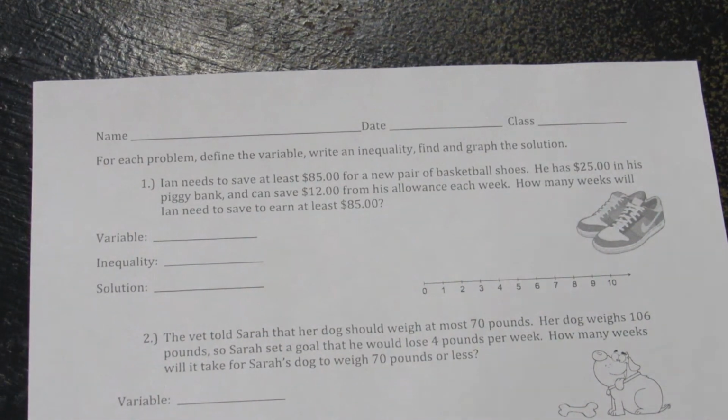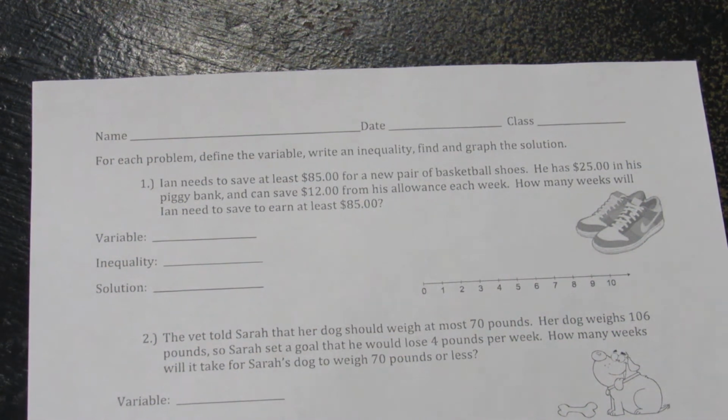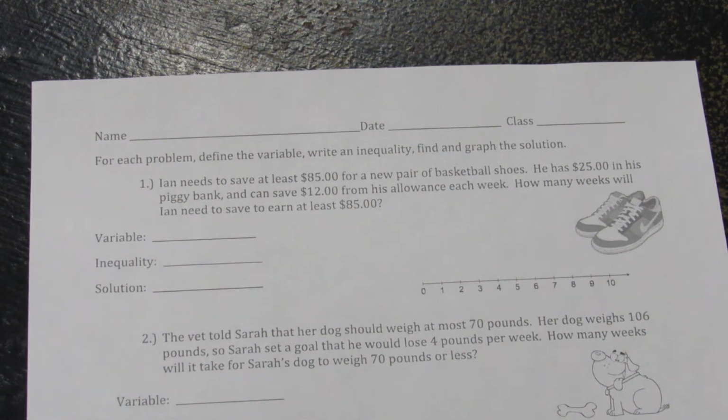Hey guys, we're going to look at some inequalities and creating them from word problems. So if you have this worksheet with the sneakers on it, let's look at the first problem. Ian needs to save at least $85.